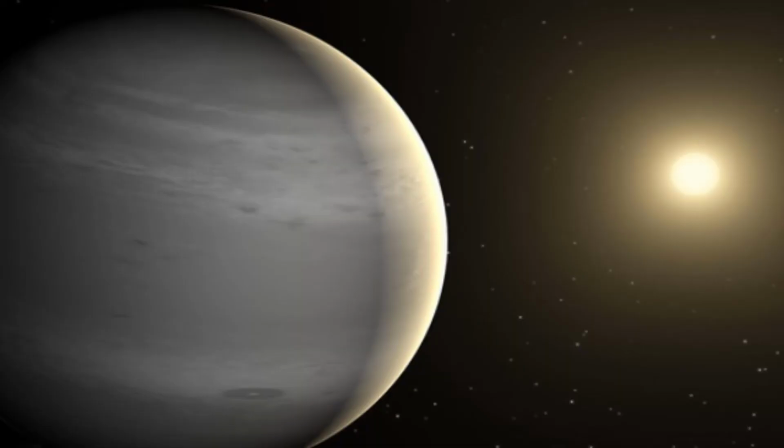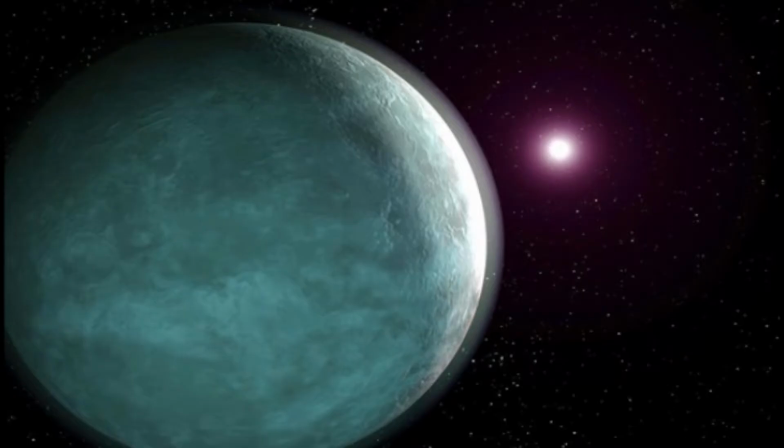A gas giant is a giant planet composed mainly of hydrogen and helium. Gas giants are also called failed stars because they contain the same basic elements as a star. A Neptunian, or ice giant, is a giant planet composed mainly of elements heavier than hydrogen and helium, such as oxygen, carbon, nitrogen, and sulfur.